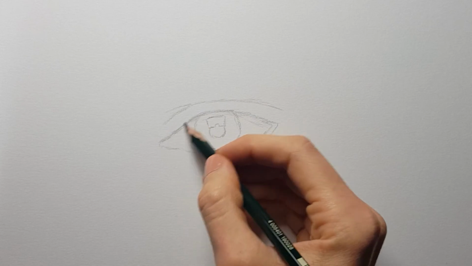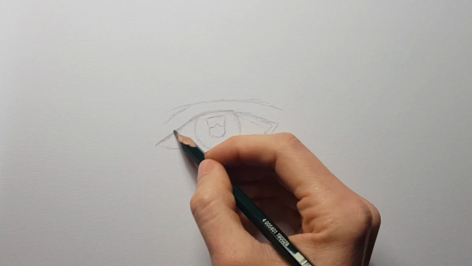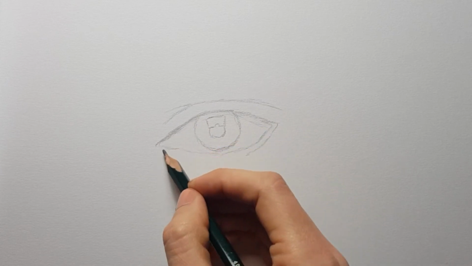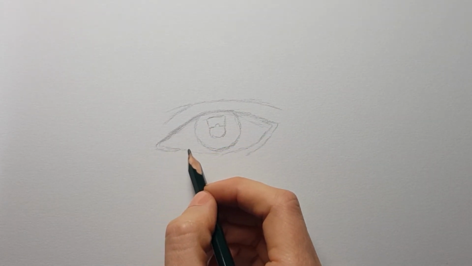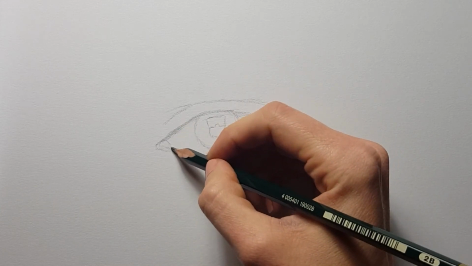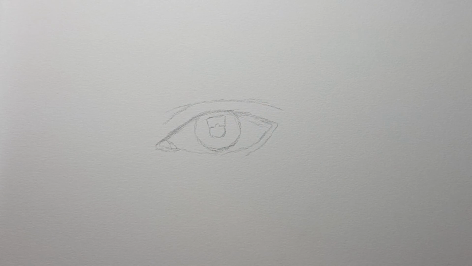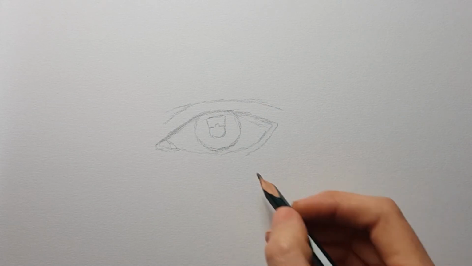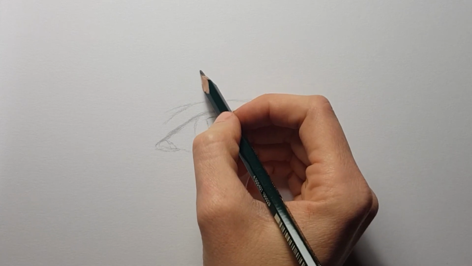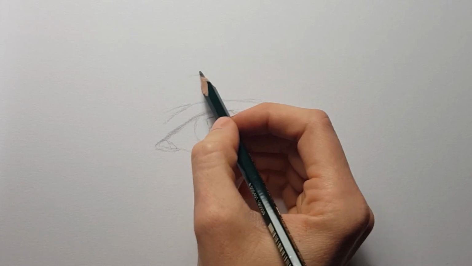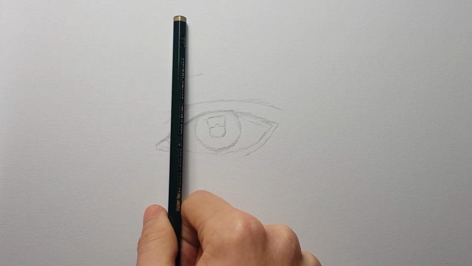So let's move it into the tear duct. I think mine could be a little bit longer. One, two. And then let's grab the eyebrow. So just notice how far in the eyebrow comes.